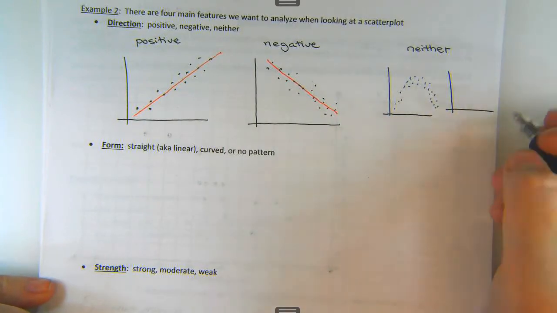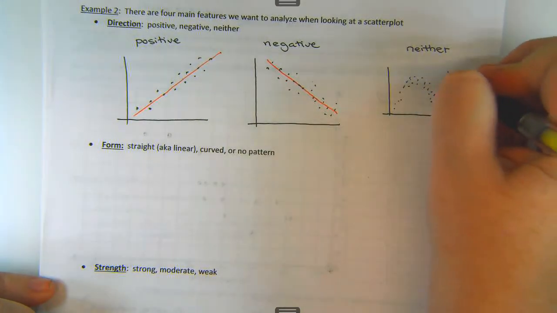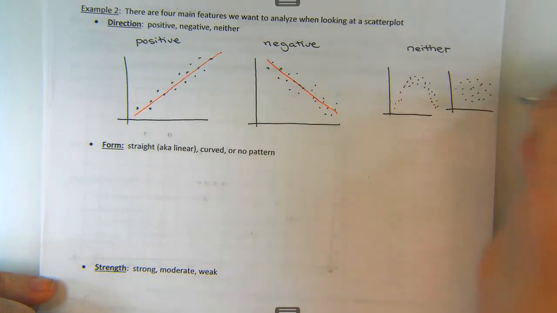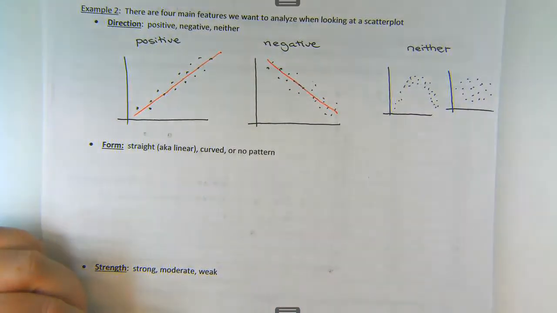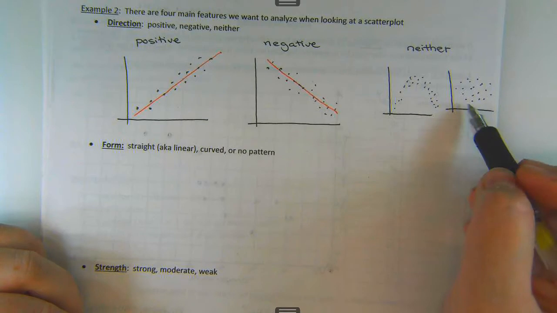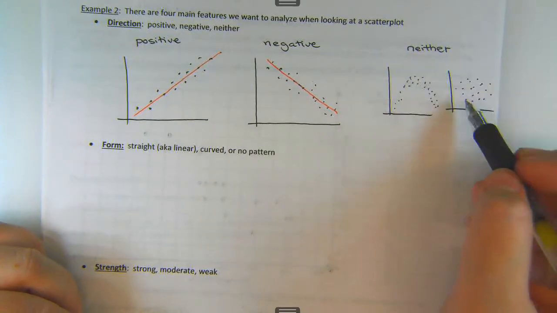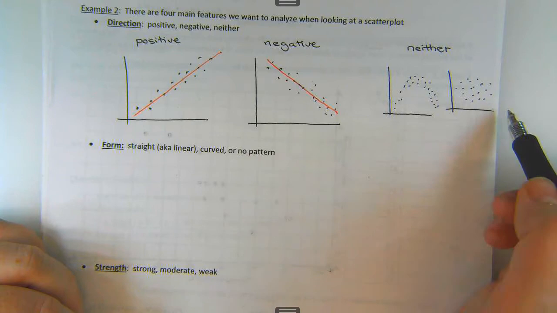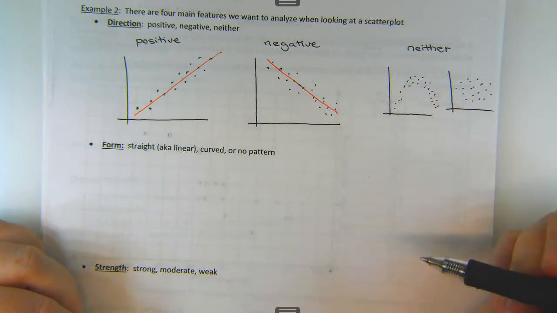Something else that's going to come through sometimes is where if we plot data and there's just no real relationship between them, no association, what we might see is something that just kind of looks like a blob of dots, something like that. And with this, both of these would have neither direction. This isn't clearly showing any increasing or decreasing nature, so we would just say it has neither direction.